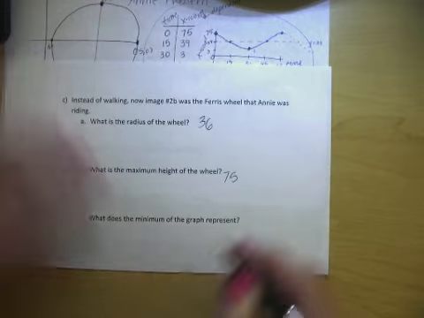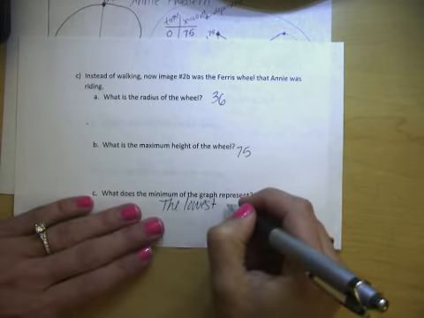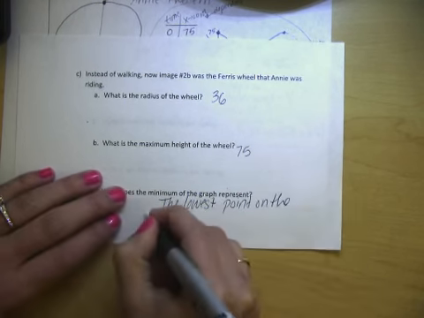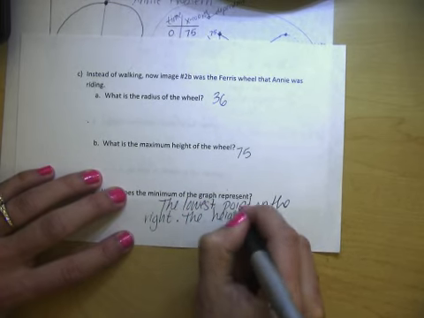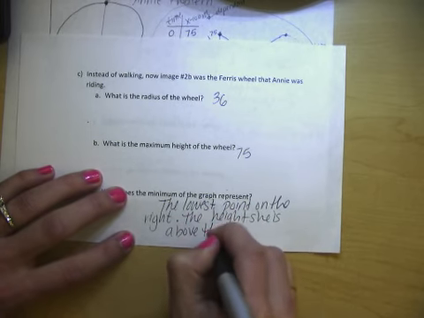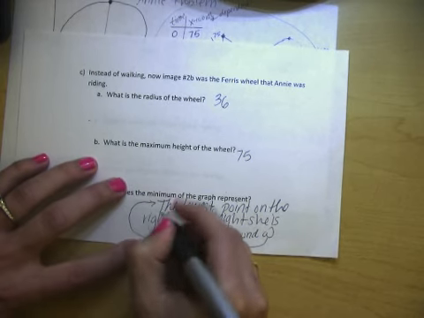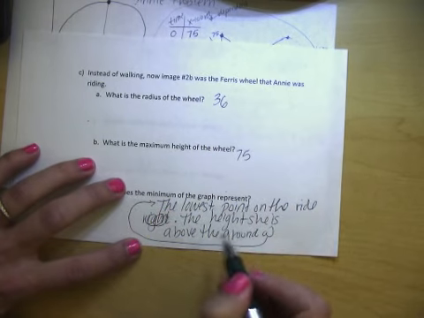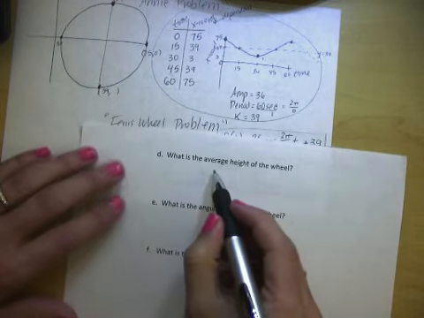So in case it was just the lowest point on the ride, or I should say the height she is above the ground at the lowest point on the ride. Okay, so when she comes down to the bottom, the closest she gets to the ground is 3 feet. The next part, what is the average of the height of the wheel?